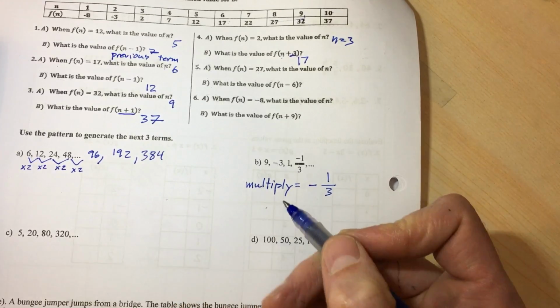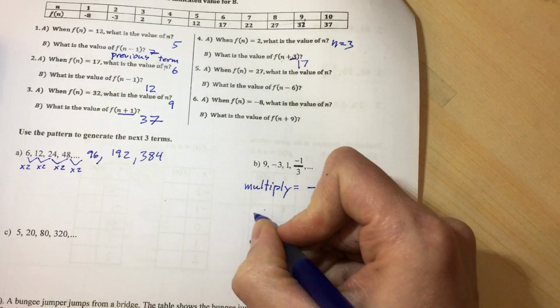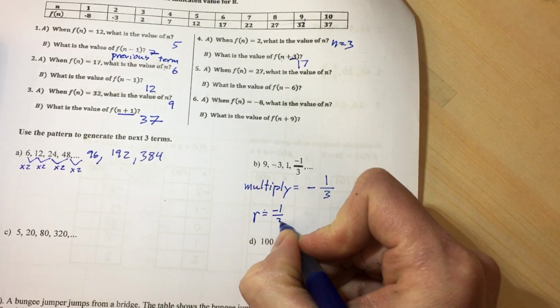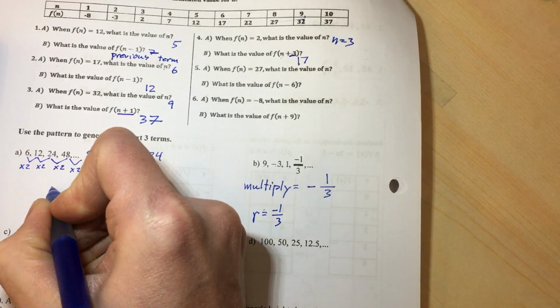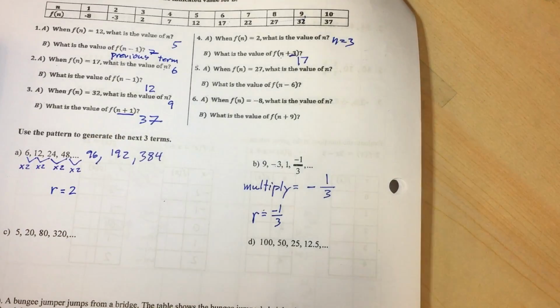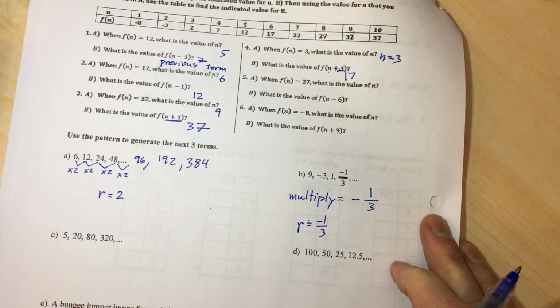Okay, or we can say divided by negative 3, but our R value, our common ratio here is negative 1/3. Sorry, I missed our common ratio over here. R equals 2. It's being multiplied by 2. Okay, so our common ratio.